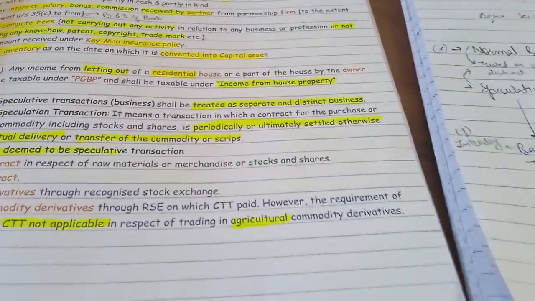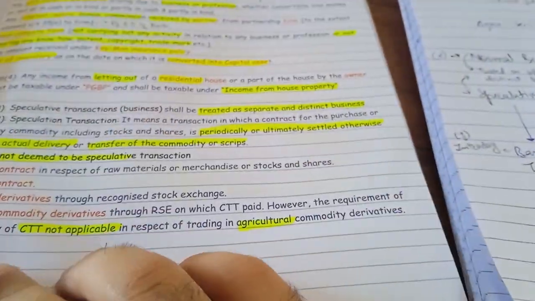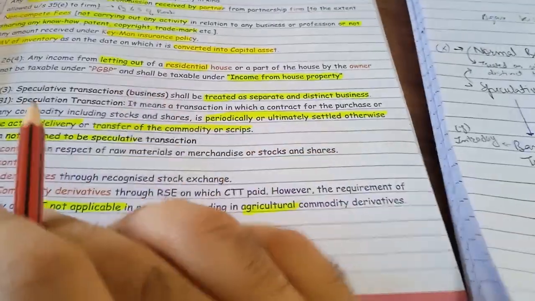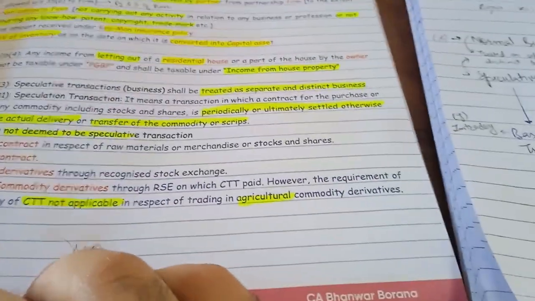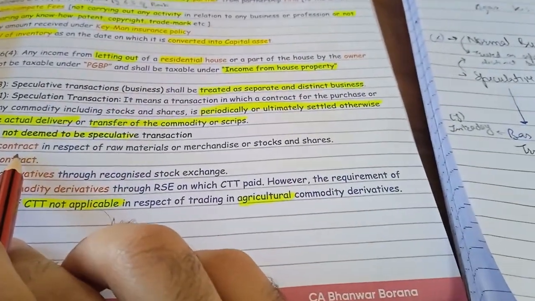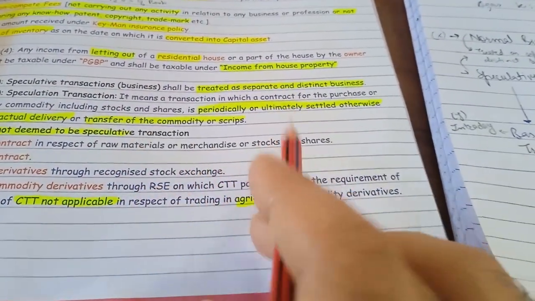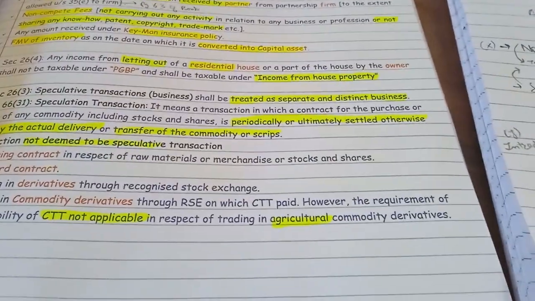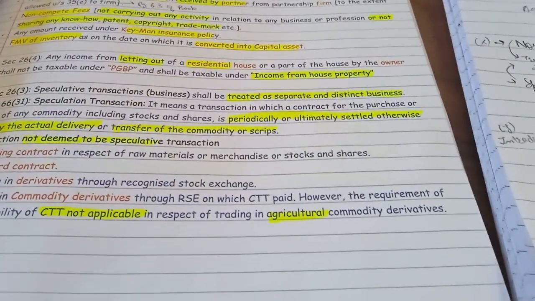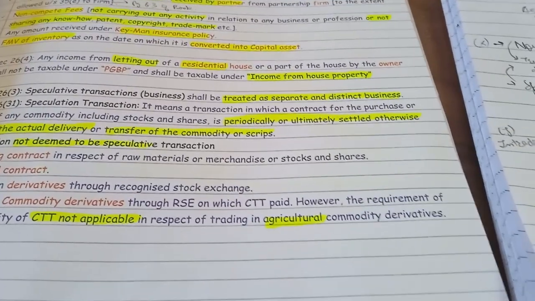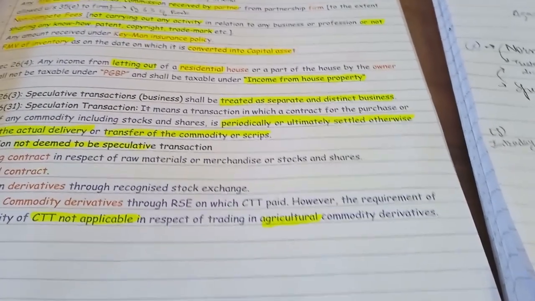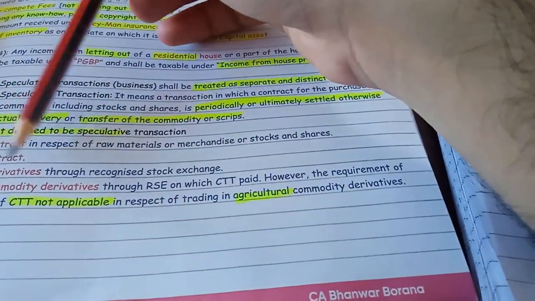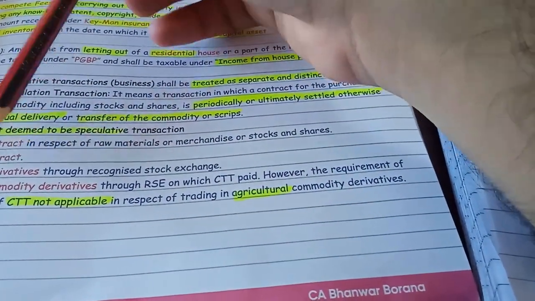delivery of the shares. And there are some transactions which look like speculative transactions but are not deemed to be speculative. It includes hedging contracts in respect of raw materials, merchandise, or stocks and shares. If we expect a rise in price of raw materials, it could affect our business. So what we do is enter into a hedging contract to protect ourselves from the rise in prices in the future. Similarly, forward contracts, trading in derivatives, the futures and options.